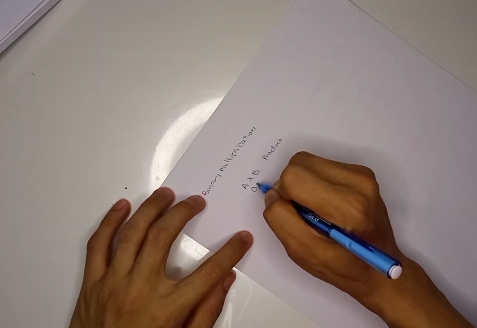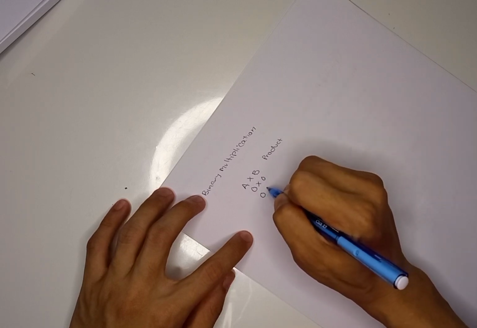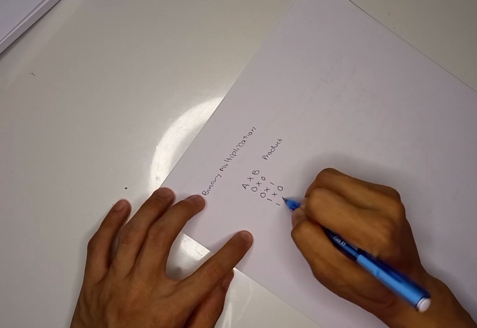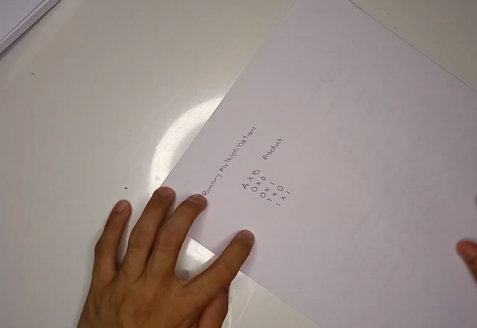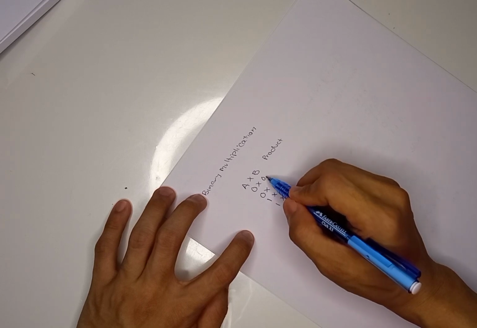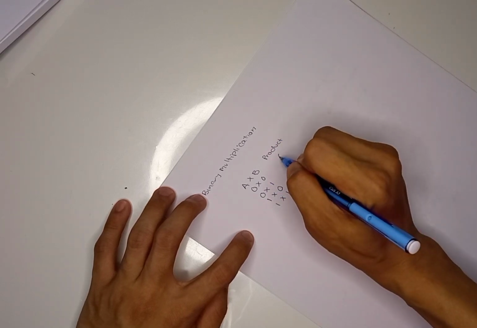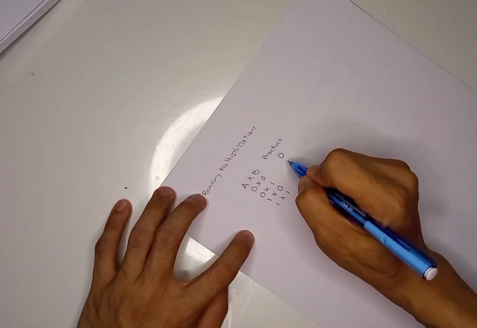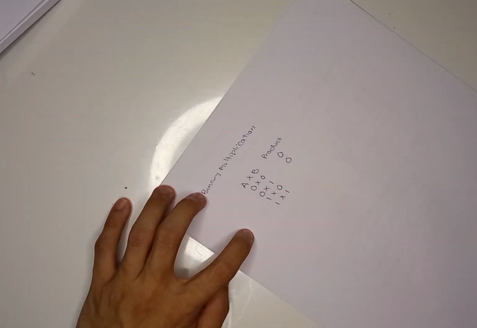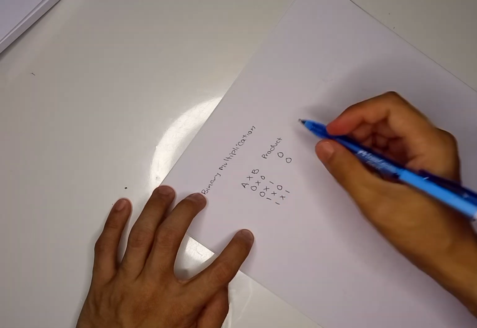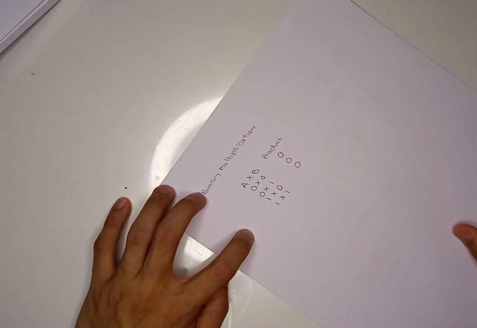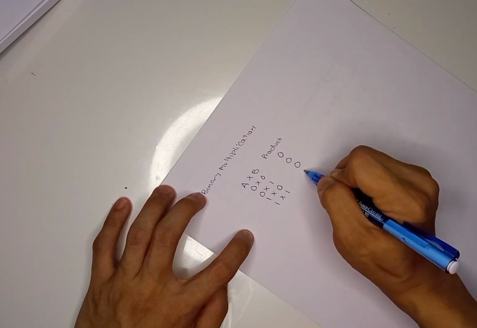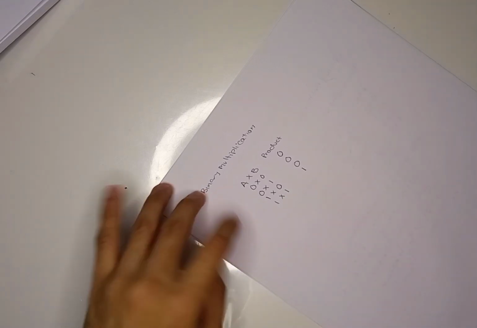Zero multiplied by 0, 0 multiplied by 1, 1 multiplied by 0, and 1 multiplied by 1. So 0 multiplied by 0, you will get product of 0. 0 multiplied by 1, you will get 0. And 1 multiplied by 0, you get 0. And 1 multiplied by 1, you get product of 1.